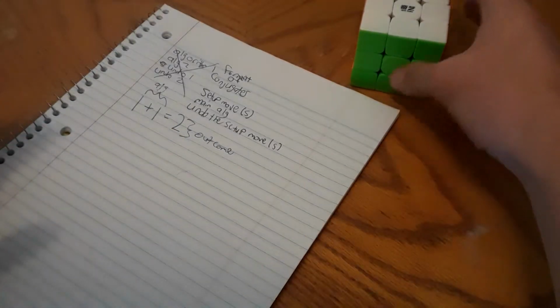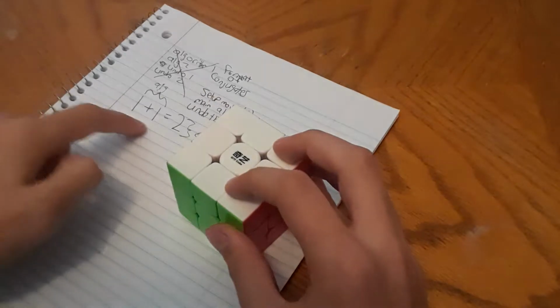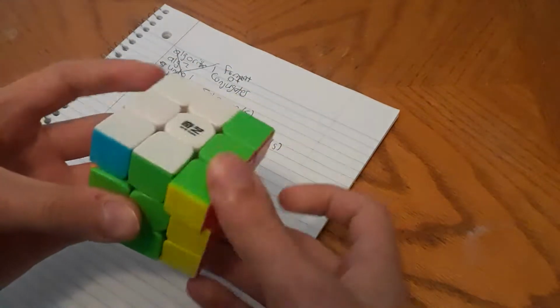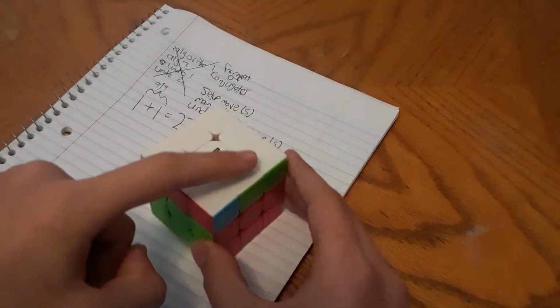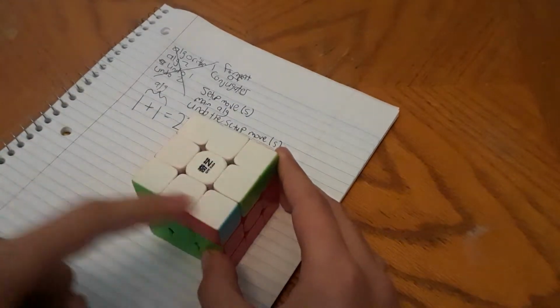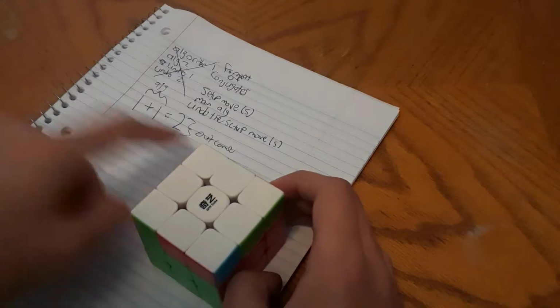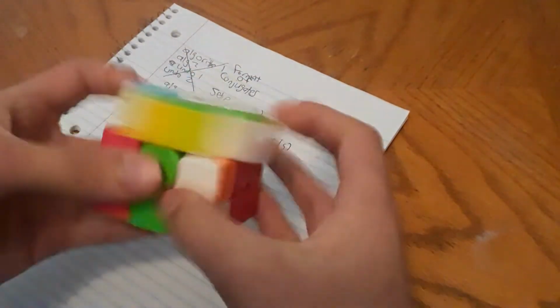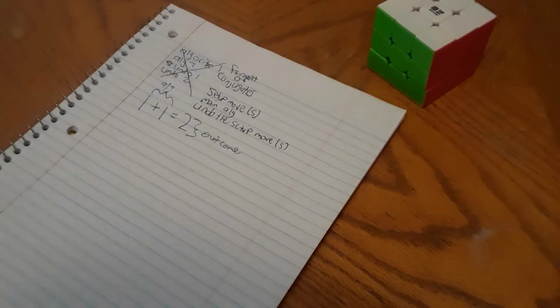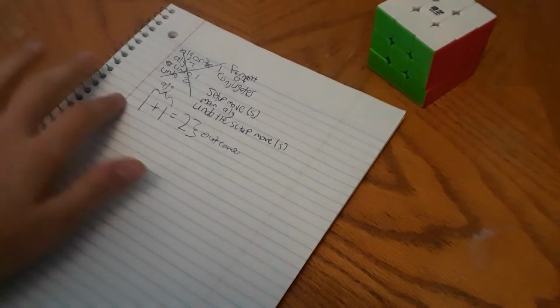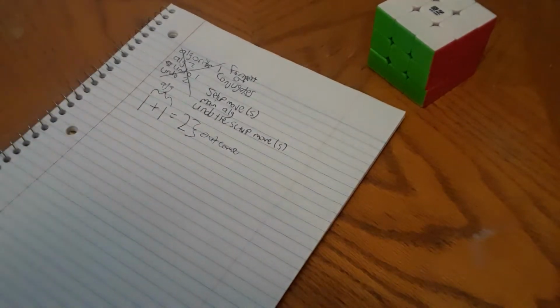To show you what I mean by this, I'm going to be using a J-perm. So the 1 plus 1, or algorithm, is the actual what you're doing in the algorithm. And this kind of J shape that you get is the 2, or the outcome. So this is our whole algorithm. This whole thing is our whole algorithm.